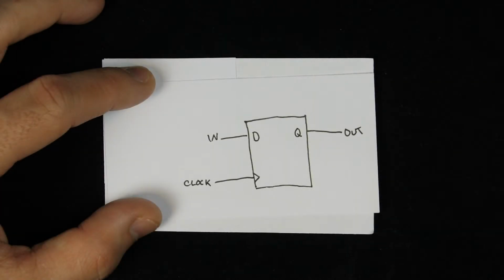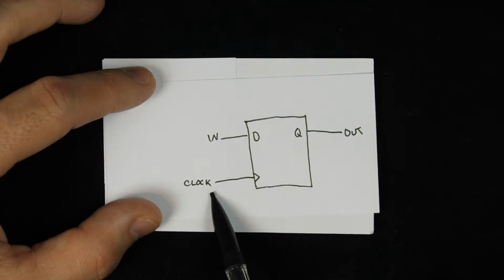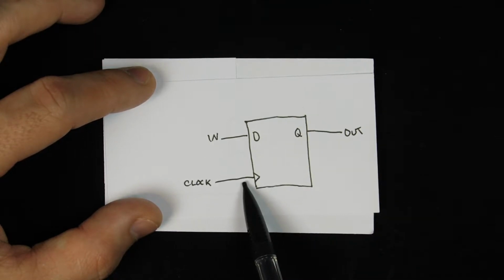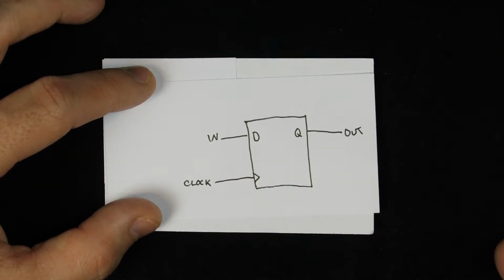Now, a good way to store a single bit is with a D flip-flop. I've got another video on D flip-flops if you want to know exactly how it works, but basically the D flip-flop can store a single bit that you can read on the output here, and it will update that stored value on the rising edge of a clock to whatever bit is on the input here. So, okay, how can we use this to compute the parity of our message?